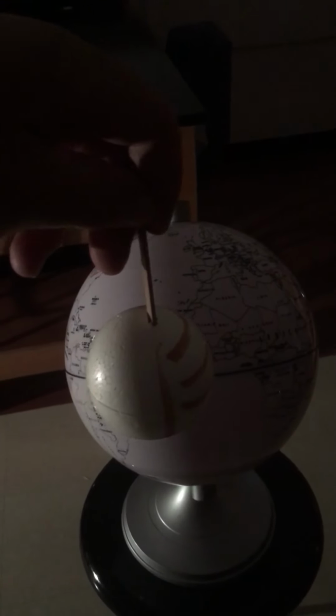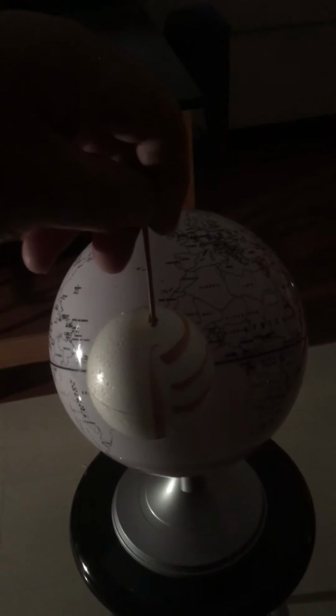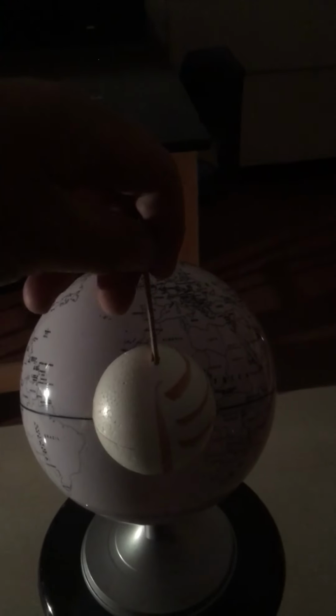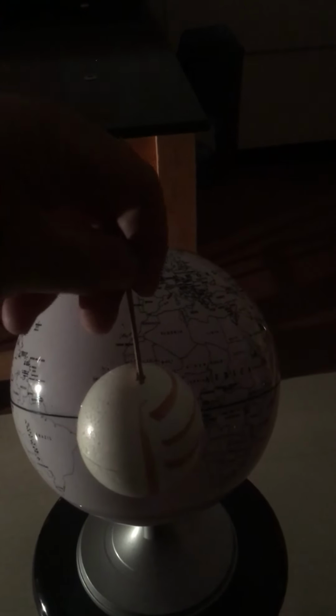Today I'd like to talk to you a little bit about the phases of the moon and what causes the phases of the moon. The first thing I need you to understand is that it is not anything to do with the shadow of the earth falling on the moon. That is not what causes the phases of the moon. It's not the fact that the moon goes behind the earth or something like that. That's not it at all.